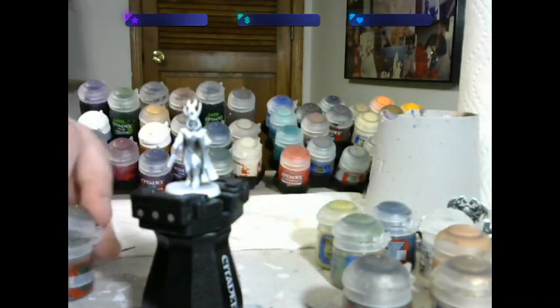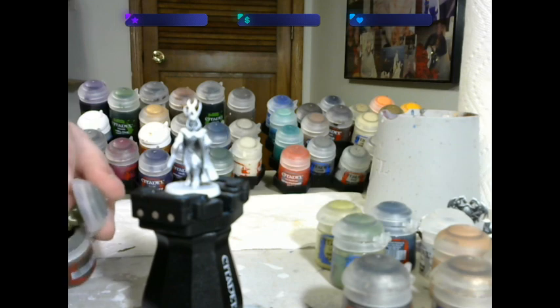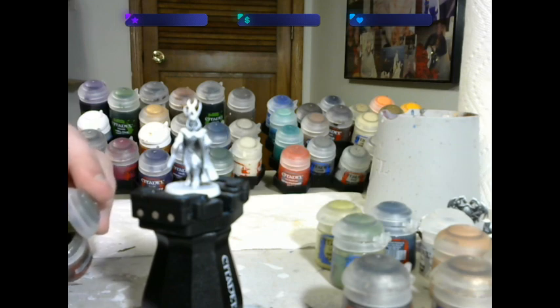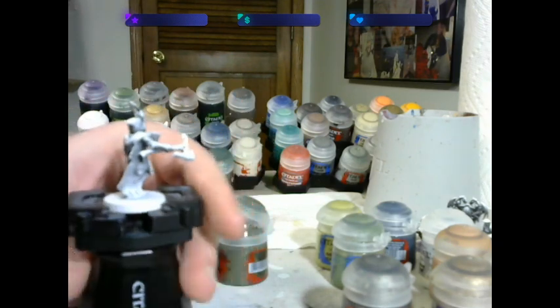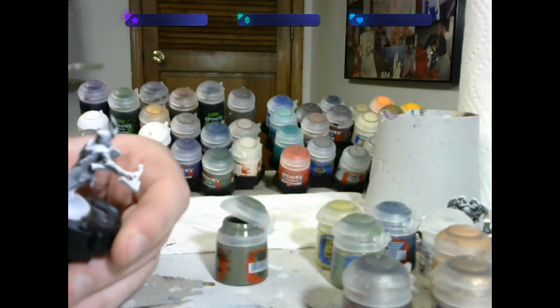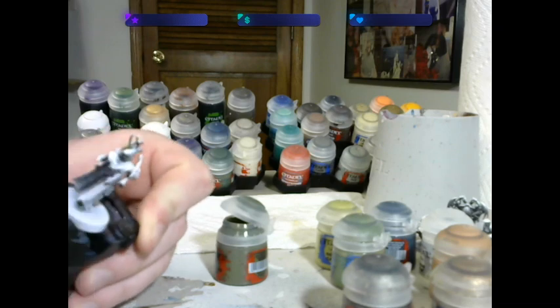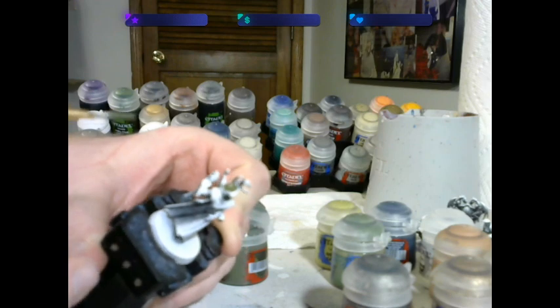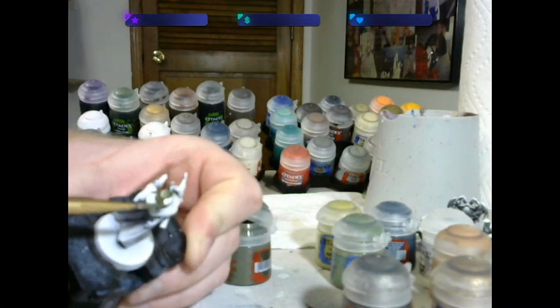Water. Get it nice and thinned out. Probably should be using a wet palette, but you know what, whatever. And we just casually apply the green calmly.